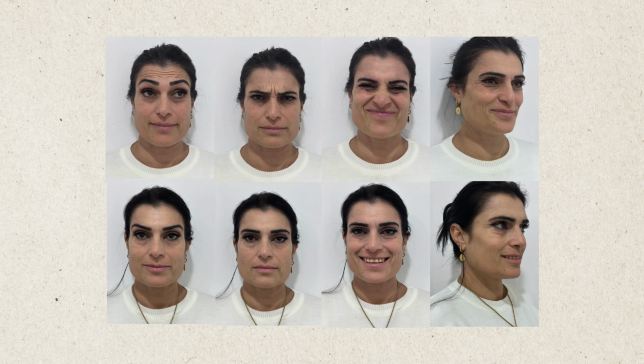Always document patients with standardized photos and videos. This is not optional, it is part of the procedure. Patients forget their baseline appearance quickly and may compare themselves to friends or influencers. Having visual records allows you to show them the real improvement and protects your credibility.